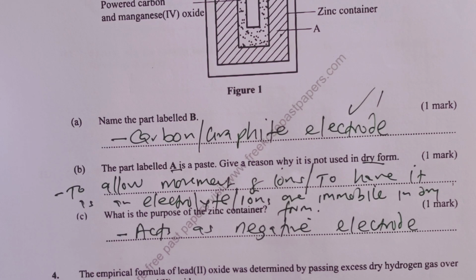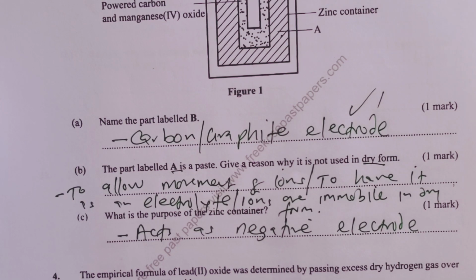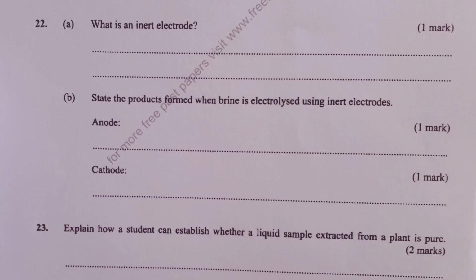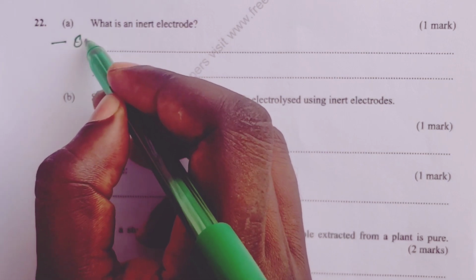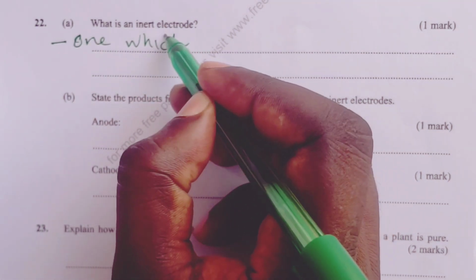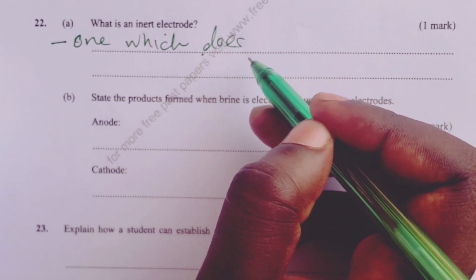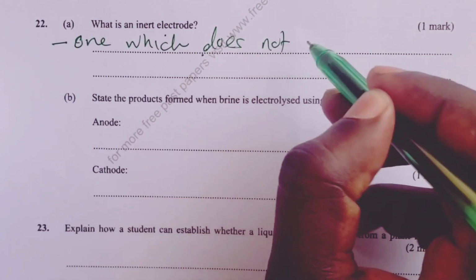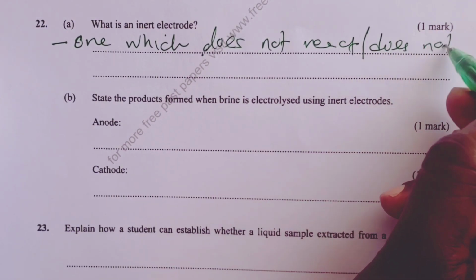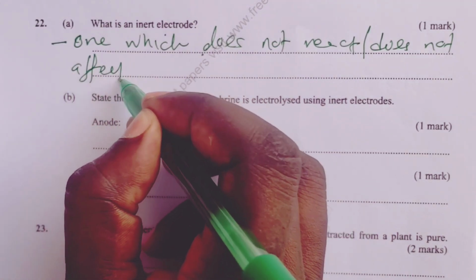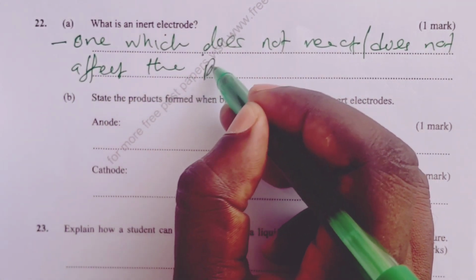We finally end our video by looking at question number 22 for the same year 2017. In part A, we were asked to define an inert electrode, and this is one which does not react, or does not affect the products of electrolysis.